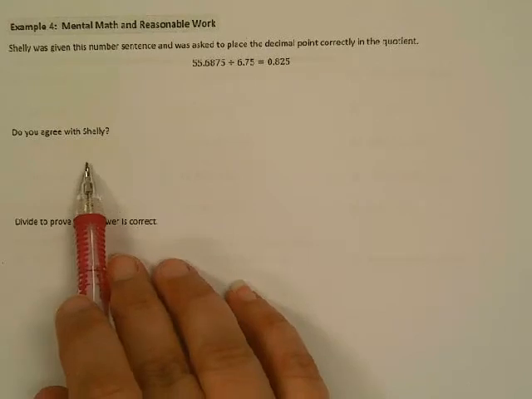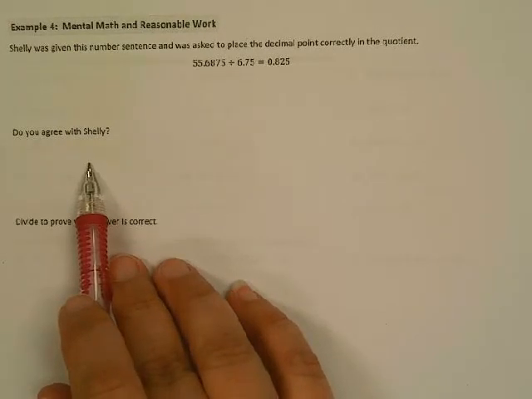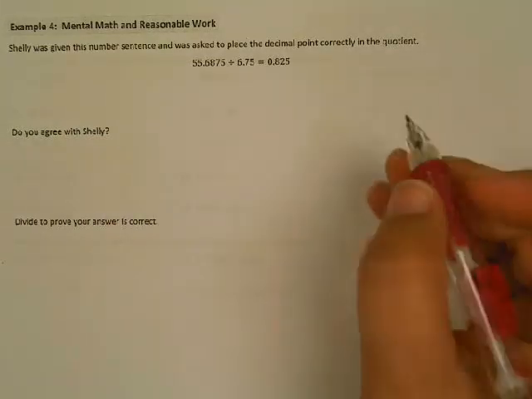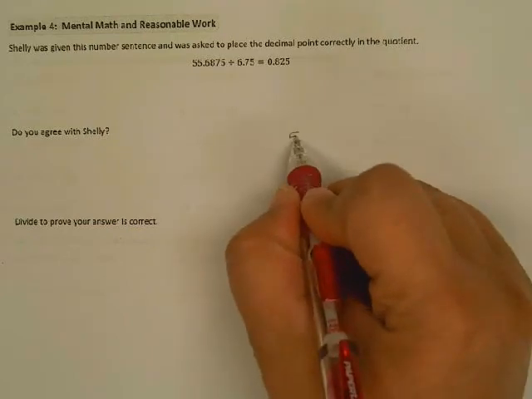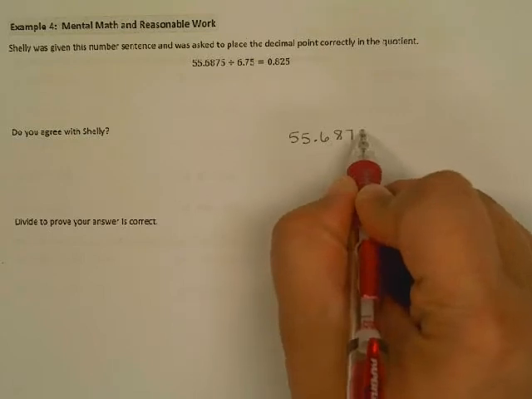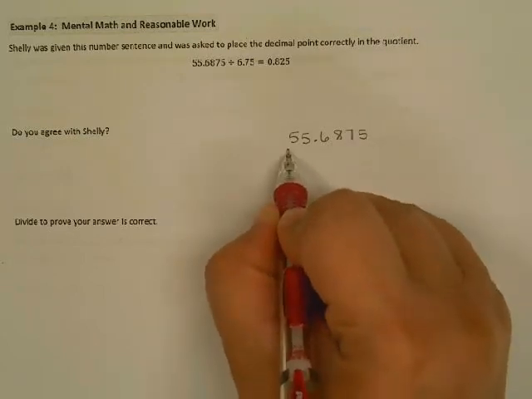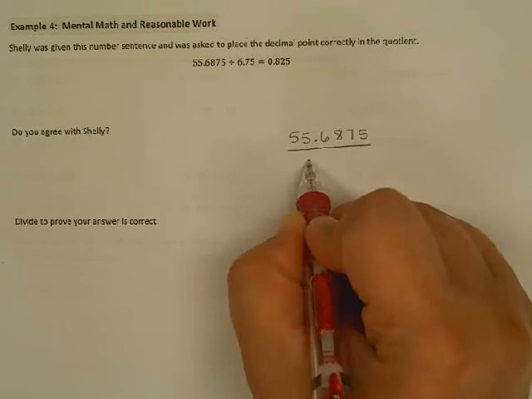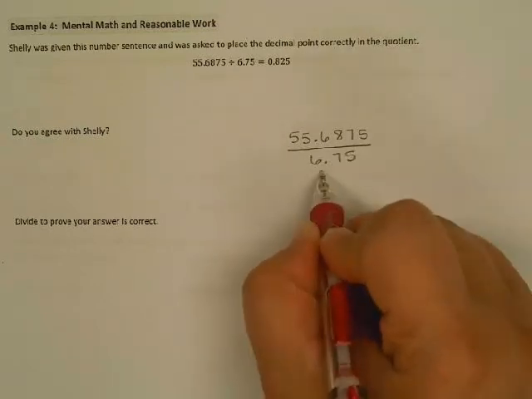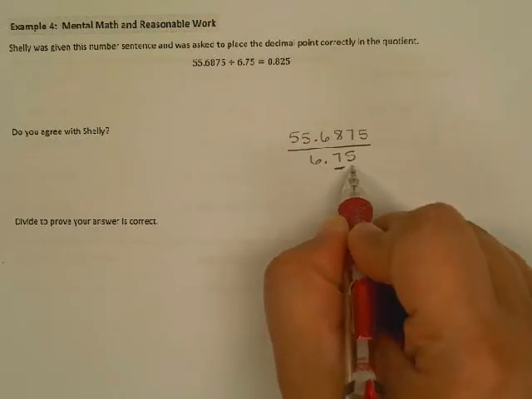So before I can decide if I agree with Sally, the first thing I'm going to do is set up the problem and see if it works. So if I have 55.6875 over 6.75, what I have to first figure out is what am I going to multiply by?